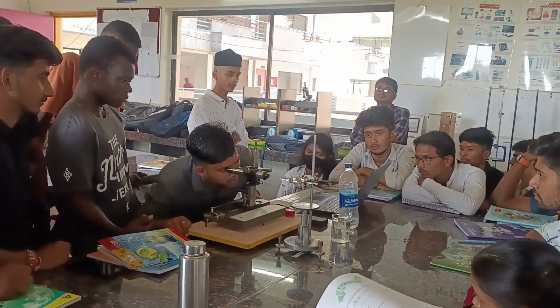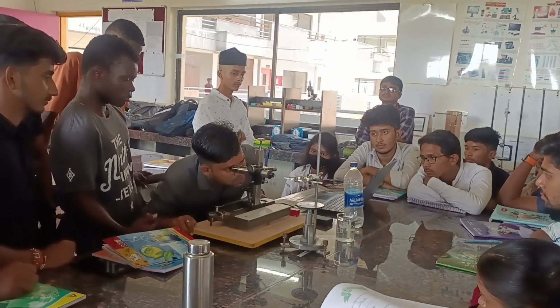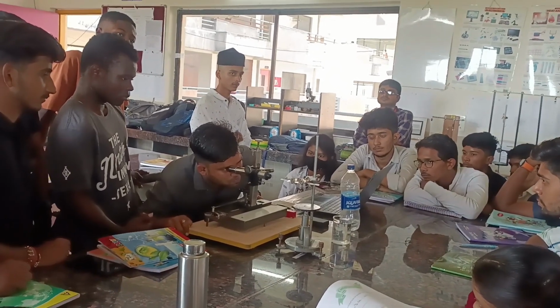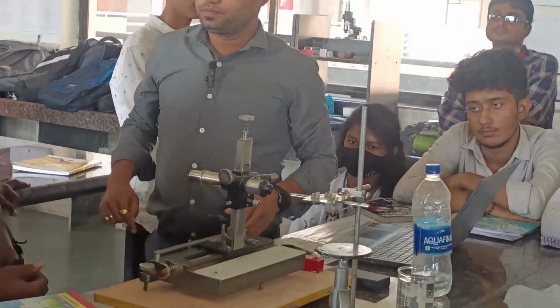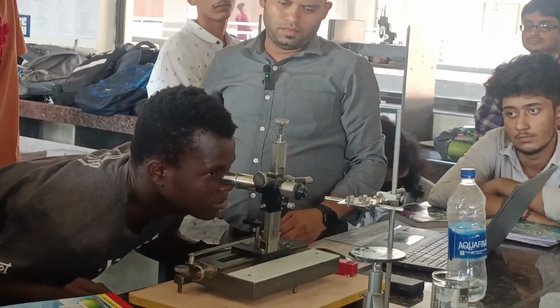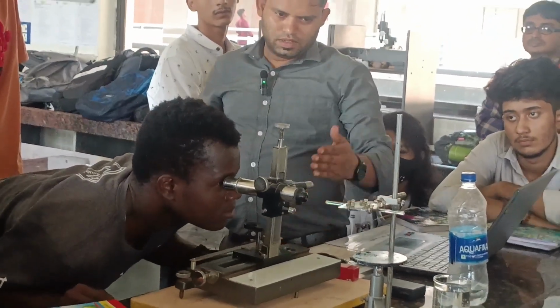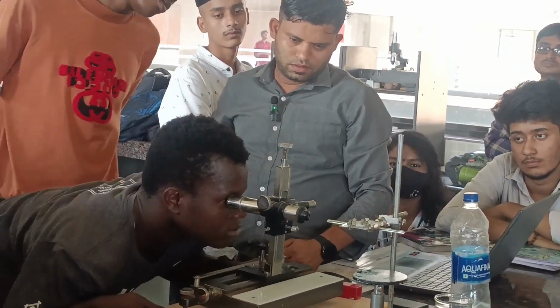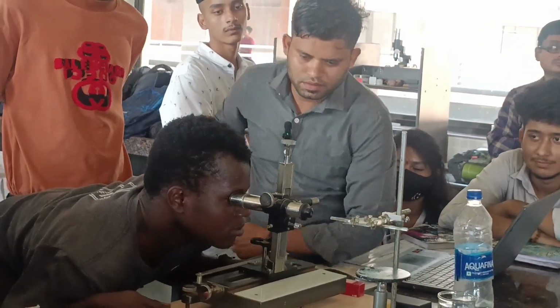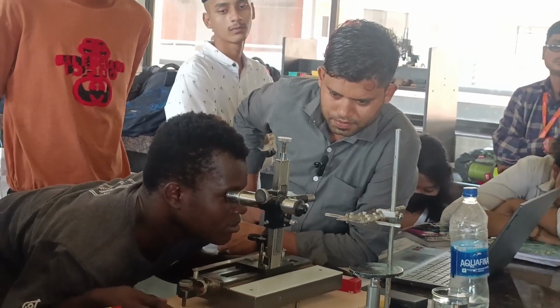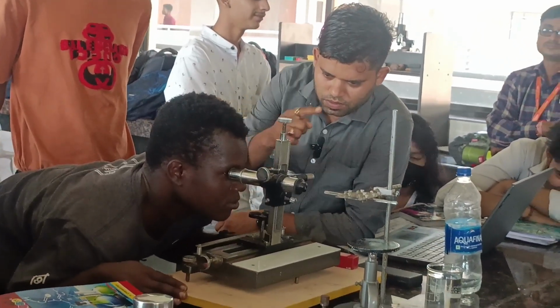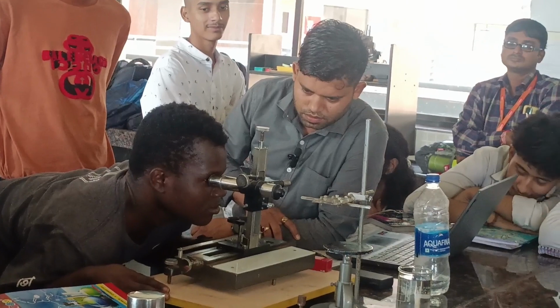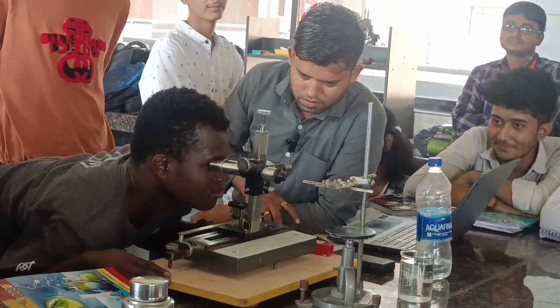We see and find this circle of the capillary. Do you see the surface area, yes or no?